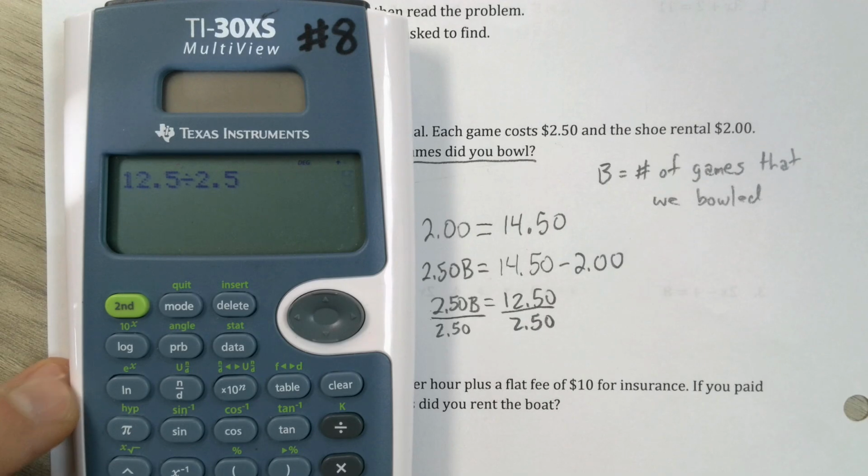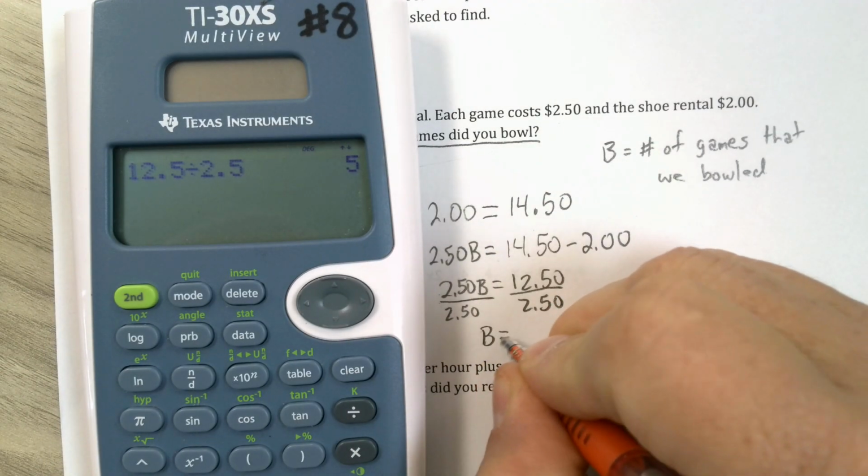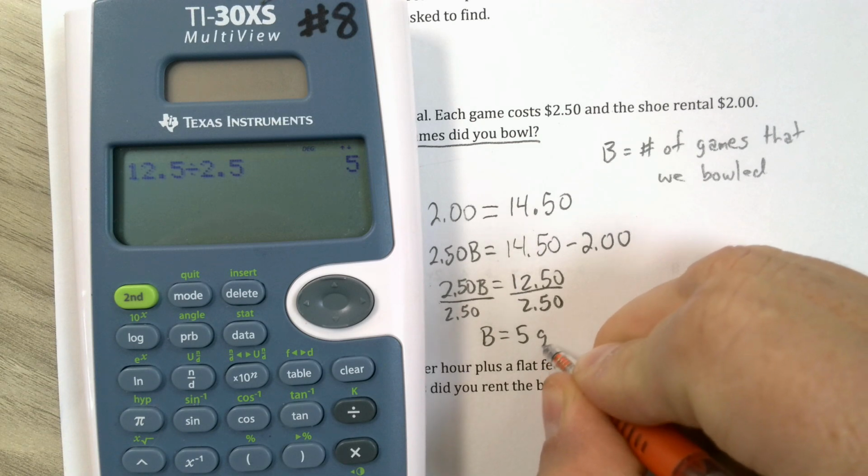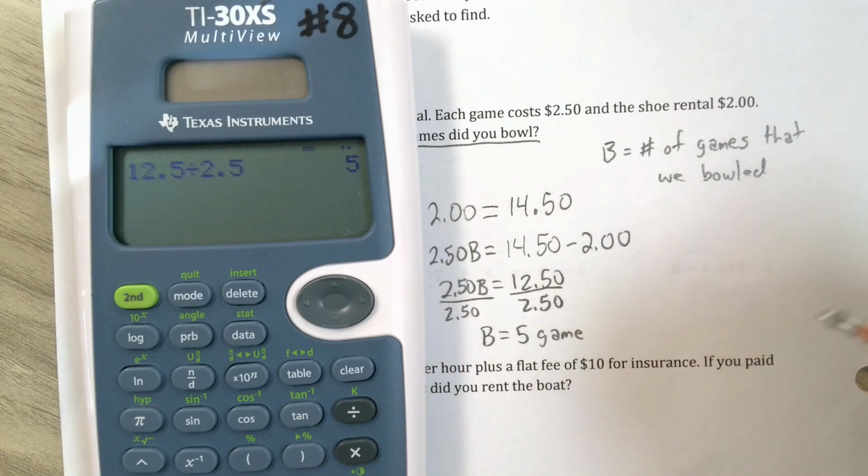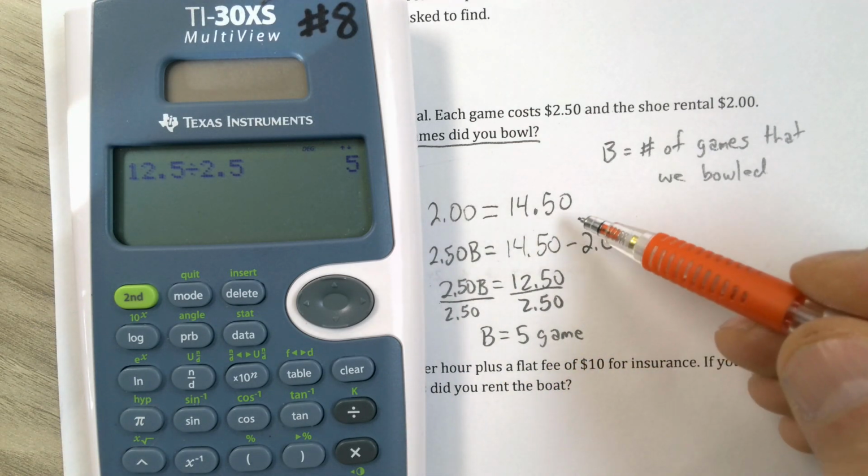I don't really need the zeros. You can put them in if you want. That's 5. So B equals 5, which means 5 games. So we'd have to bowl 5 games for the cost to be $14.50.